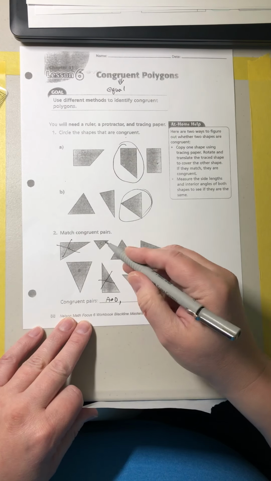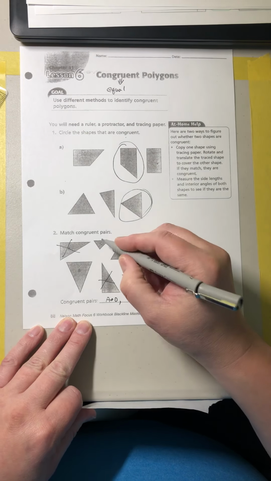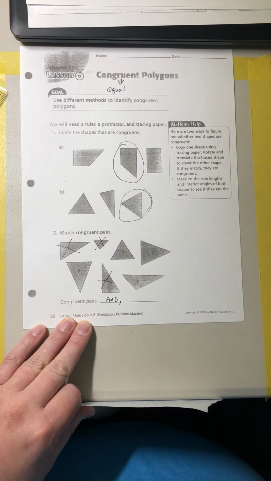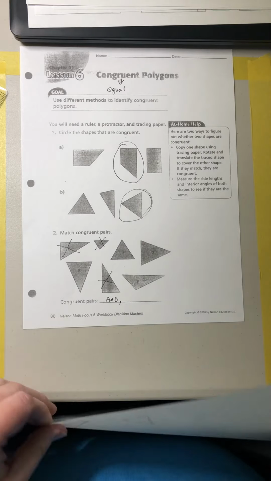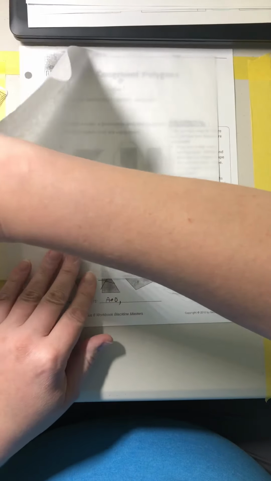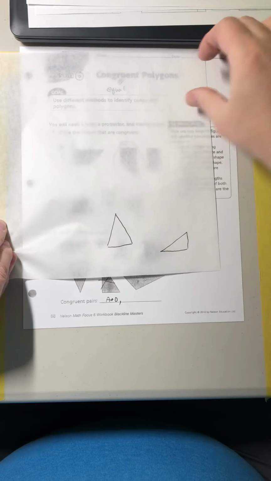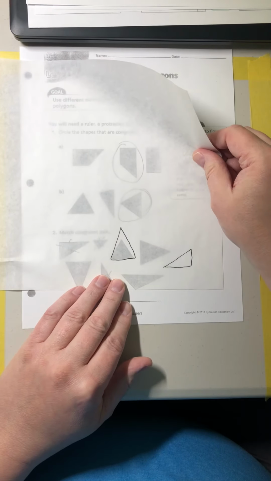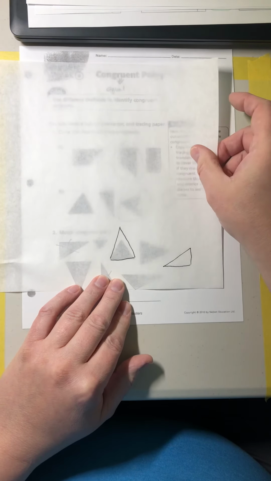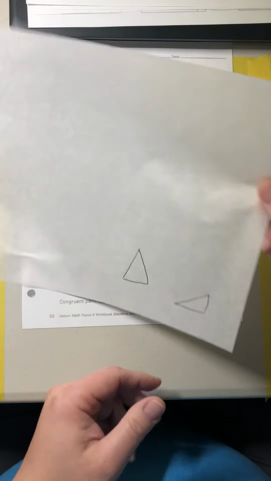Quick glance, this is not matching with C, and if I look over here, C is not matching with any of them because it's too small. Let's try B on E. Nope. Now congruent means equal, not look kind of the same. It's got to be equal.